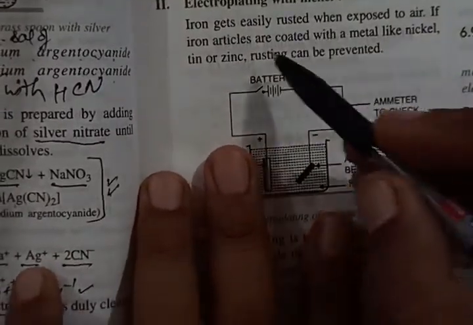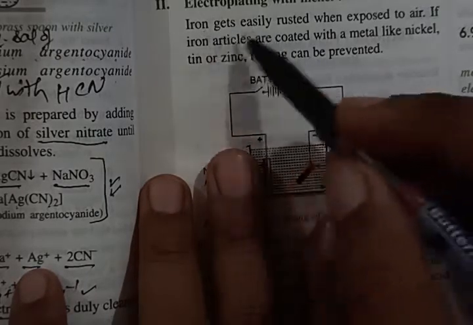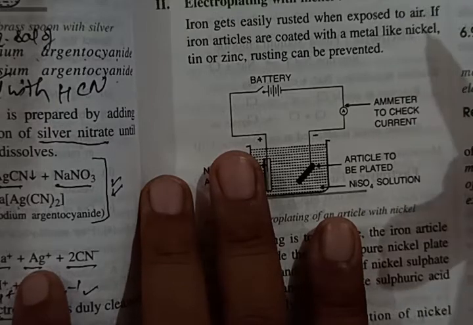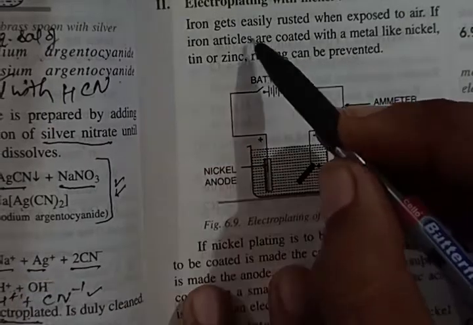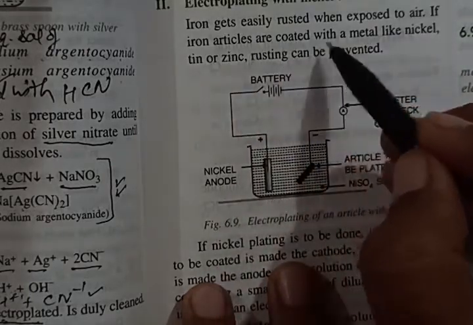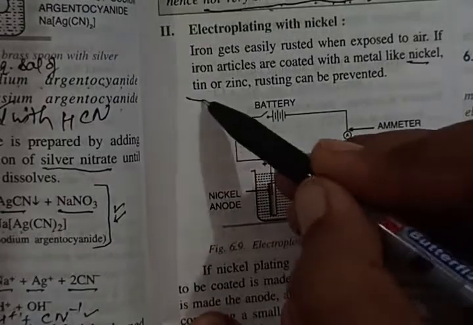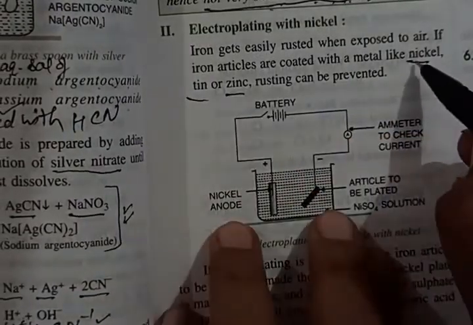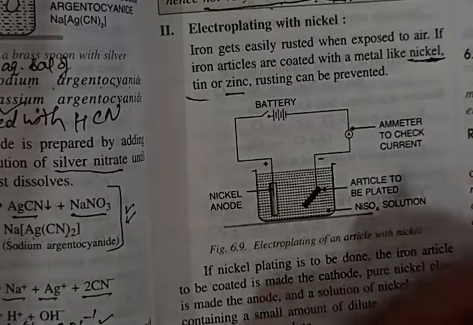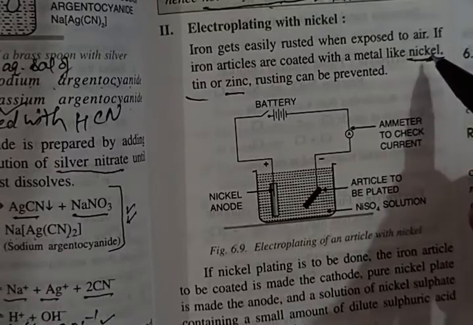Suppose we have to deposit some iron article with nickel, that also can be done, or zinc is deposited with nickel, anything. Iron gets easily rusted when exposed to air. If iron articles are coated with metal like nickel or tin or zinc, I'll tell you, nickel, normally our taps which are shining, they are deposited either with nickel or chromium, mostly nickel.